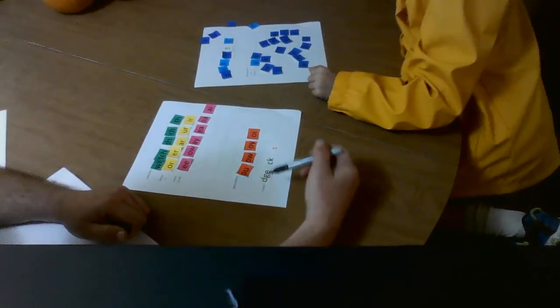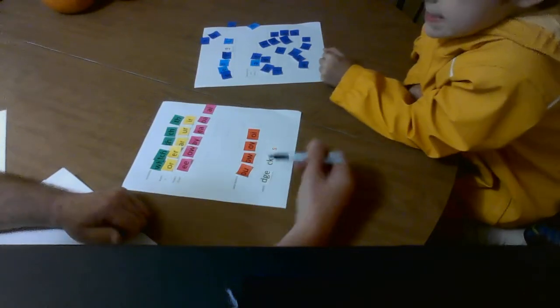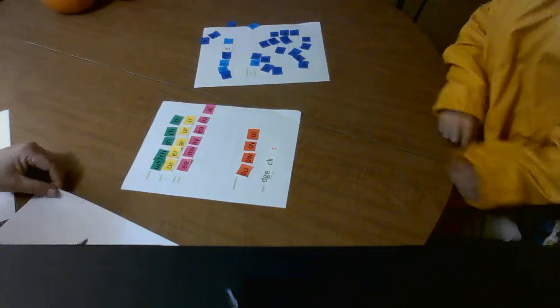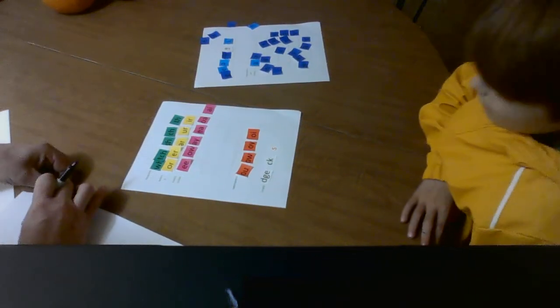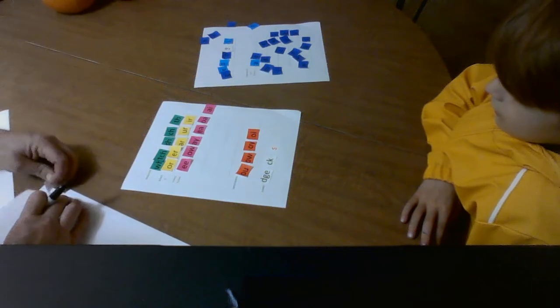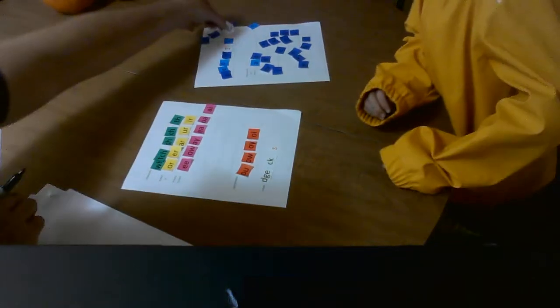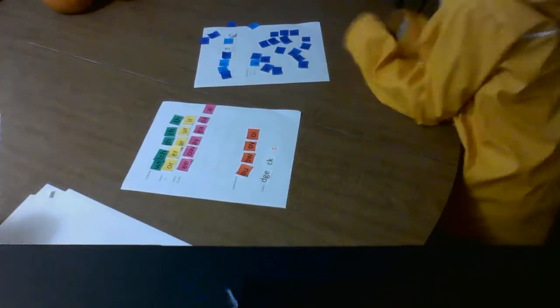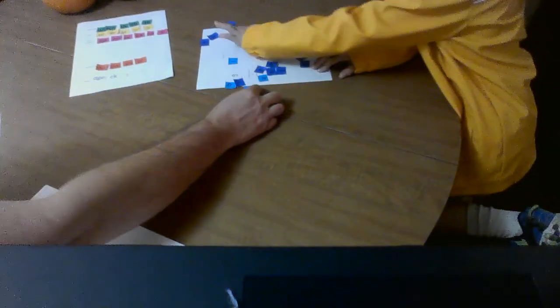Well, let's look over here. Is there any way we could have? No. What do you need now? E. Another E. Georgie. There we go. Georgie. All right. So let's slide this over here. Don't push them off. Put them on the paper.